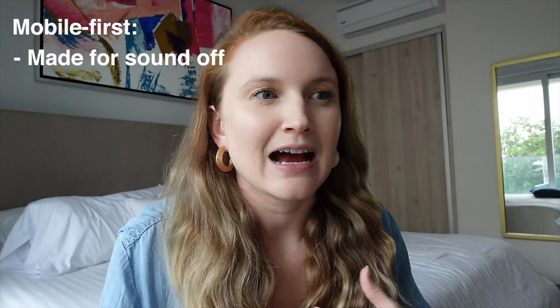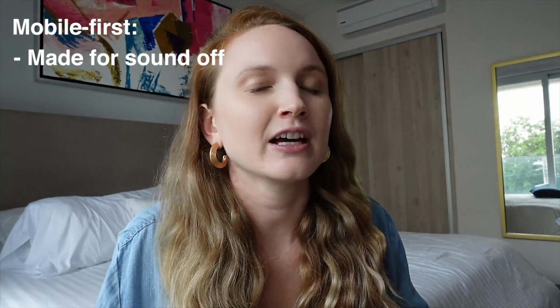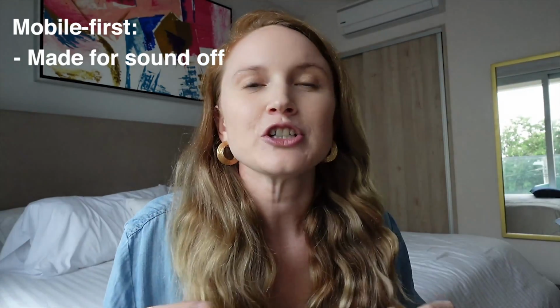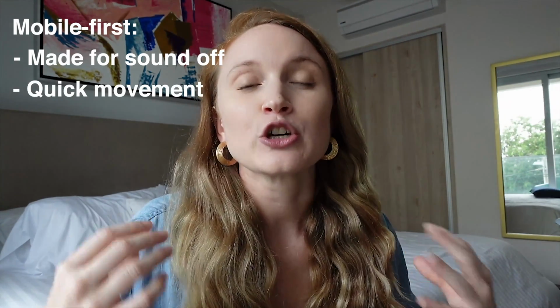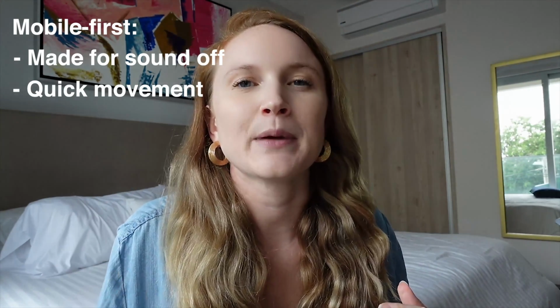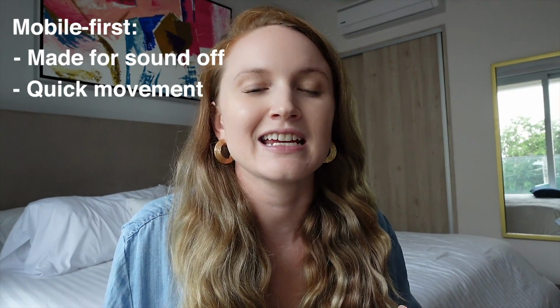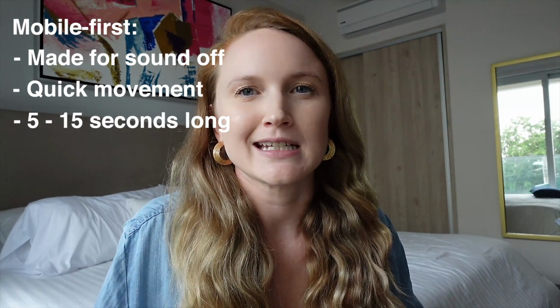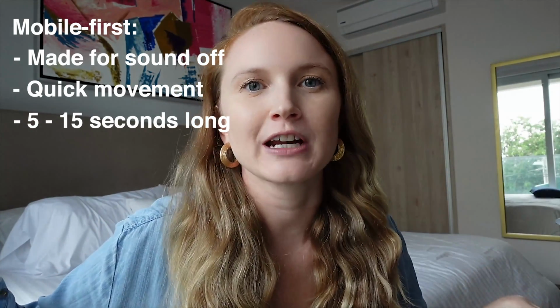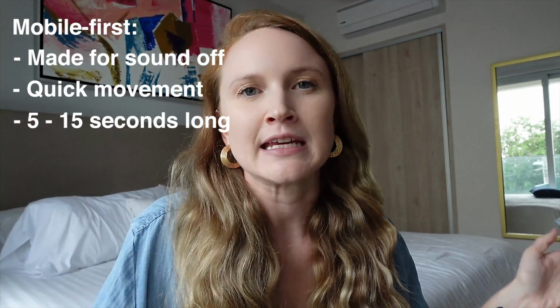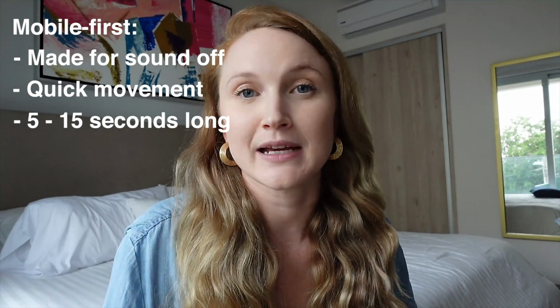Something that I like to think about when I'm developing the creative for the ad, at least, is we want to make sure that it's, number one, developed for the sound off. So you want to include headlines or subtitles no matter what. Additionally, you want to try using quick movement or quick edits at the beginning to grab that attention. I find that the best kind of creative on Facebook ads these days is about 5 to 15 seconds long. I do test things up to 30 or even 60 seconds, especially in retargeting, but I like keeping 5 to 15, especially for those top of funnel prospecting campaigns.